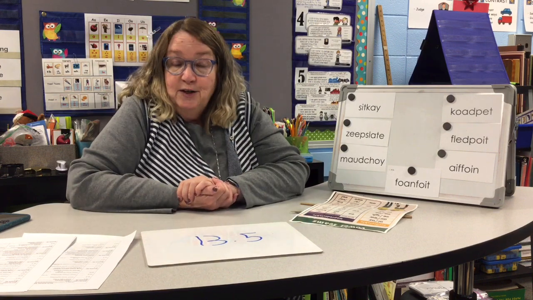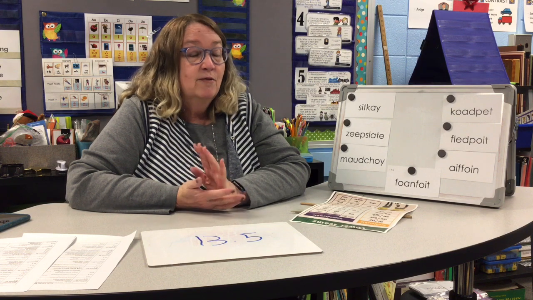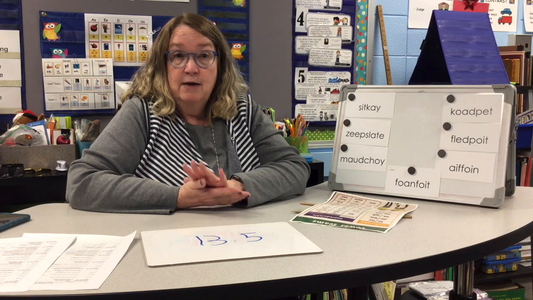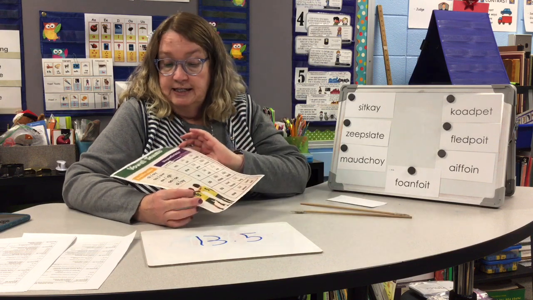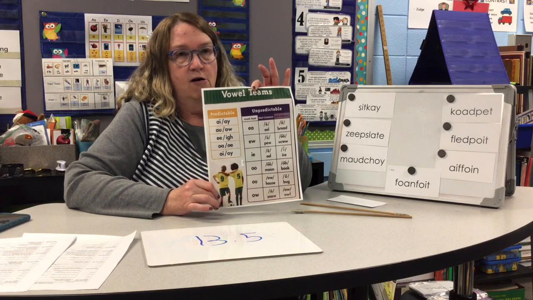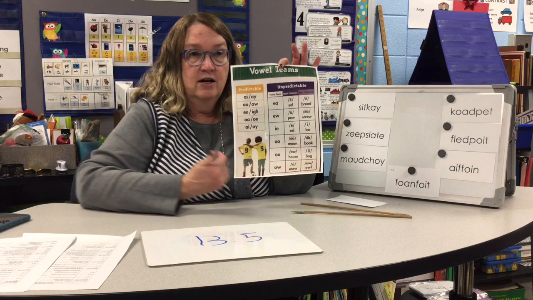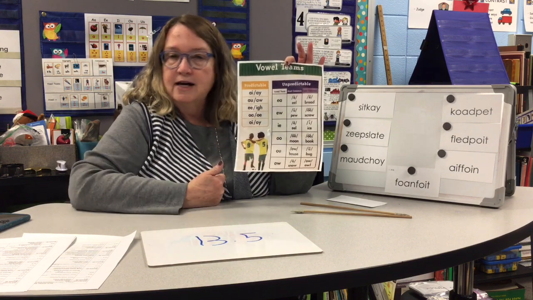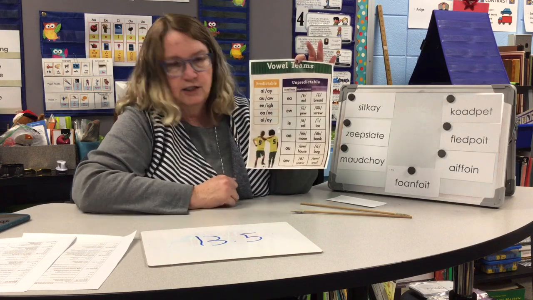We are continuing our lessons on multisyllable words and using the information we know from this type of syllables. So the syllable type that we're focusing on today in our multisyllable words is probably the hardest one of all. It's the vowel teams. That's why this chart I'm holding up should be your most looked at chart in your classroom, especially for the unpredictable ones.